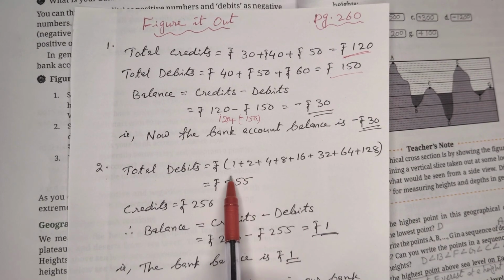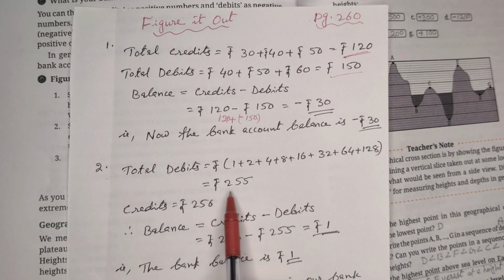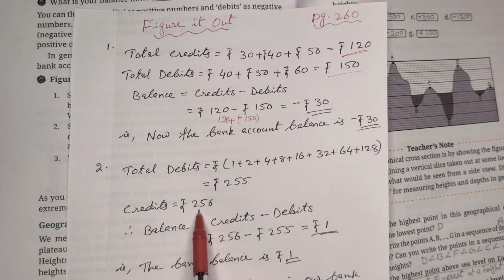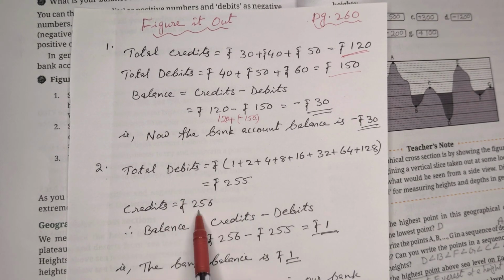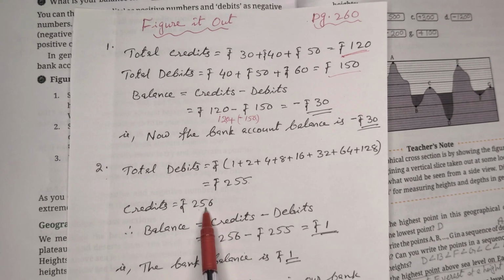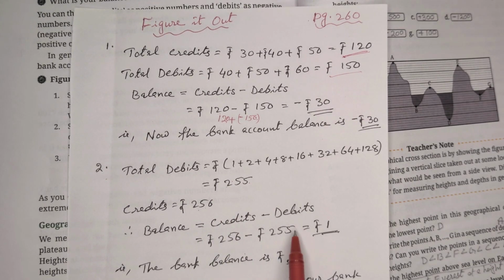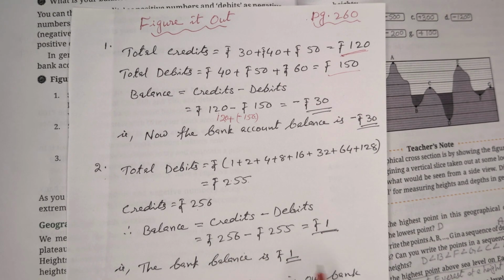Total debits, when you add all of them, is 255 rupees. Credit, one single credit, that is 256 rupees. The balance means the difference between them, credit minus debit. 256 minus 255. This is the bigger number, so normal subtraction. 1 we are getting. So the bank balance is rupee 1.